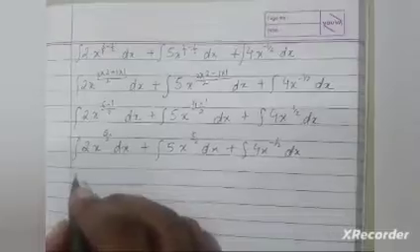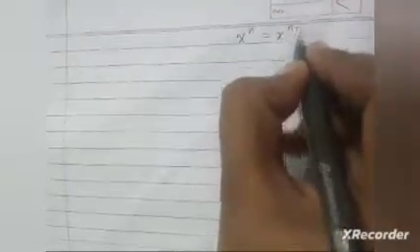Now we will apply the formula x raised to n integrates to x raised to n plus 1 divided by n plus 1.